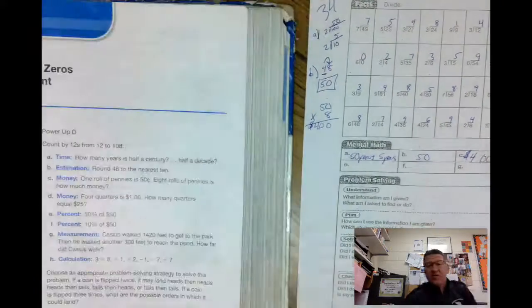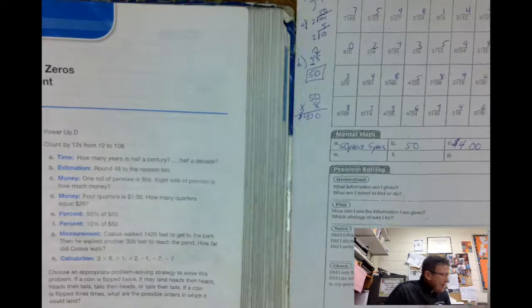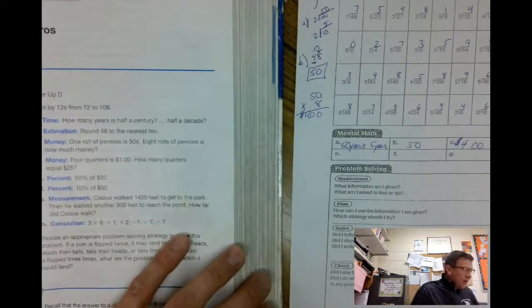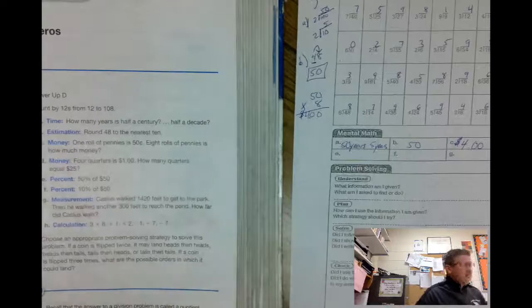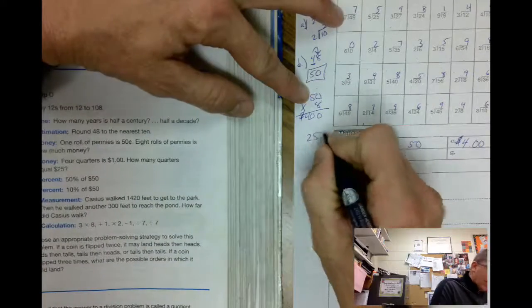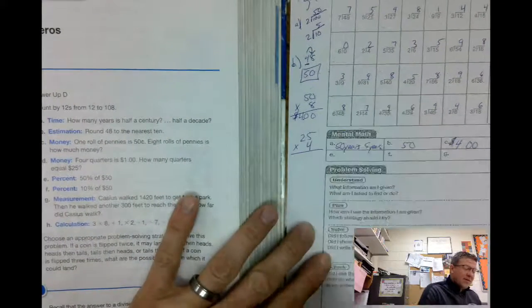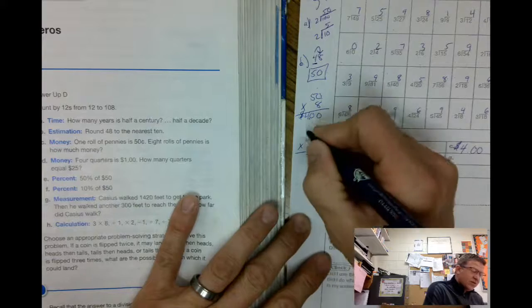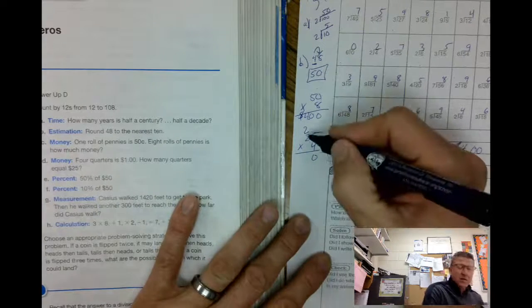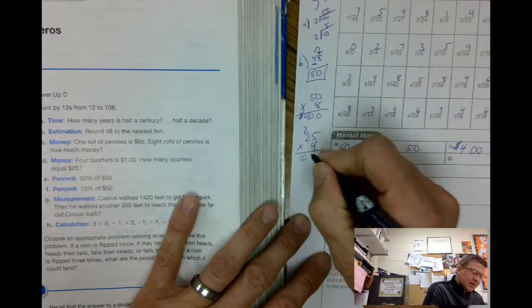D says 4 quarters is $1. How many quarters equals $25? So we have $25 times 4 quarters per dollar. 4 times 5 is 20. 0 down, 2 up. 4 times 2 is 8, plus 2 more is 10. 100 quarters.